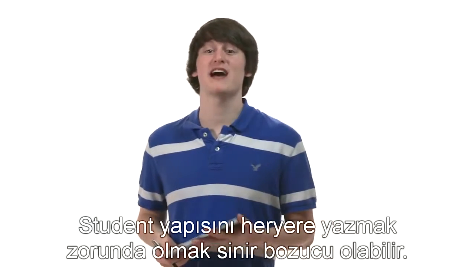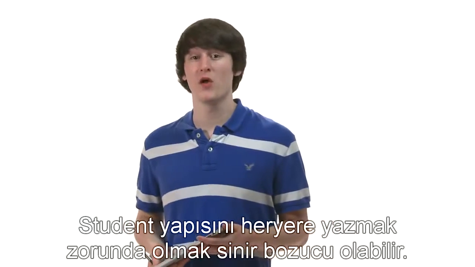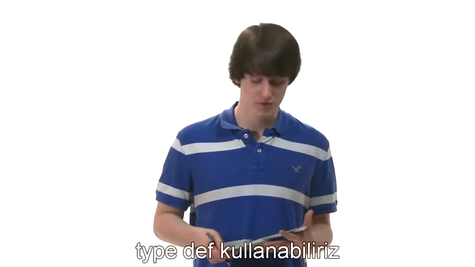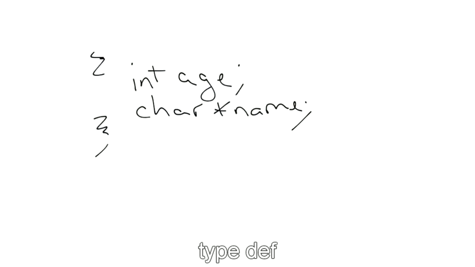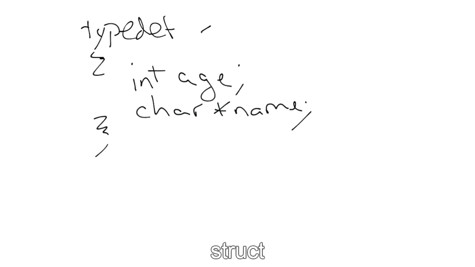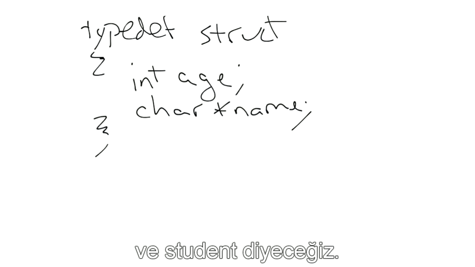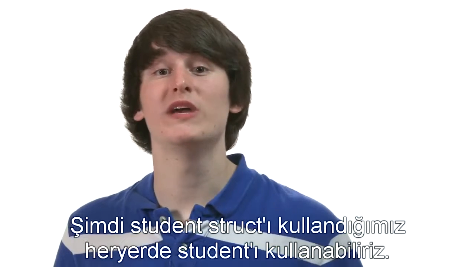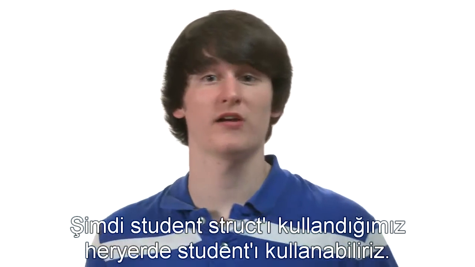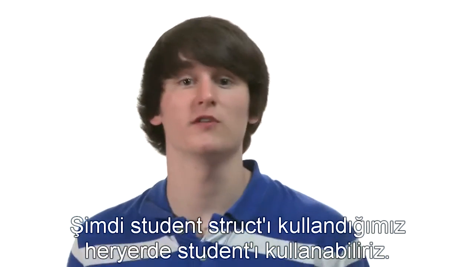It might be annoying to have to write struct student everywhere. Using a typedef, we can do typedef struct, and we'll call it student. Now we can use student everywhere that we used to use struct student.